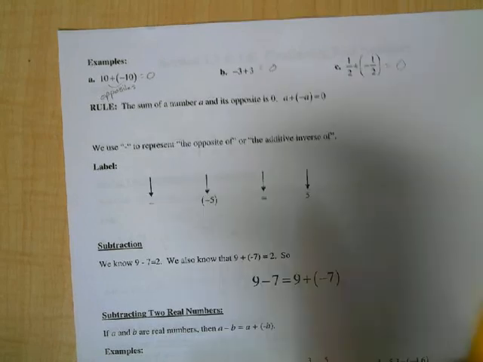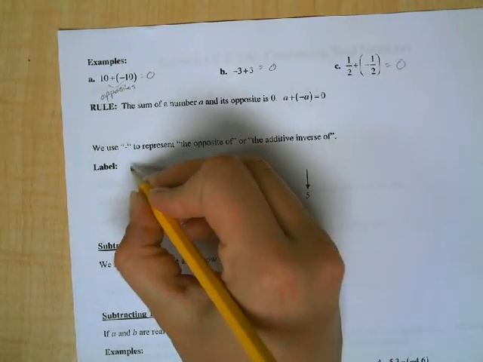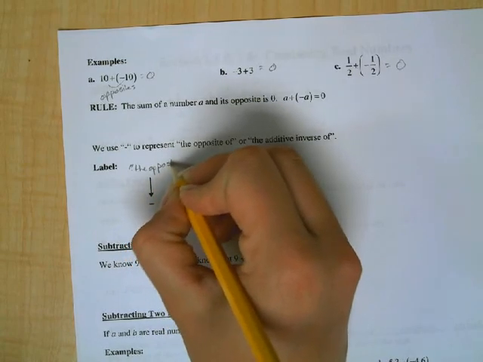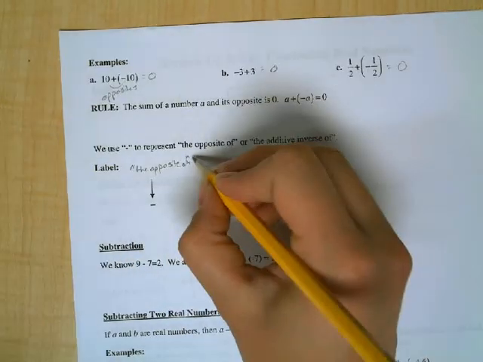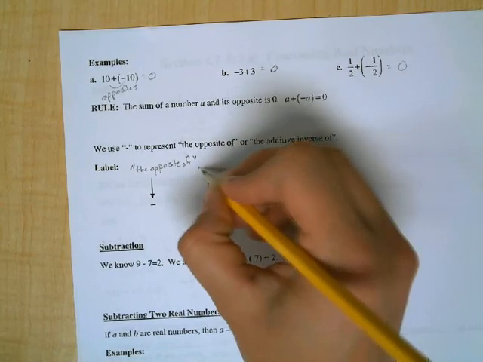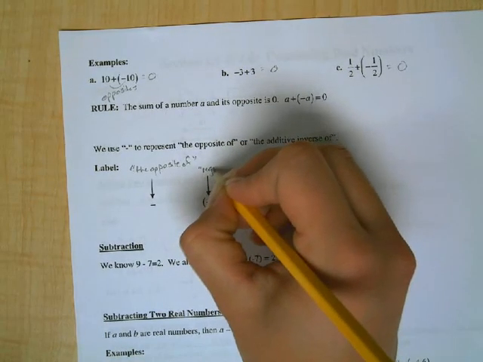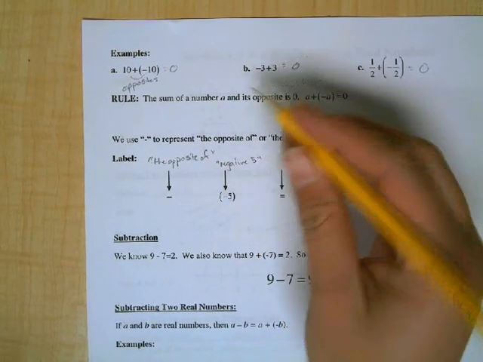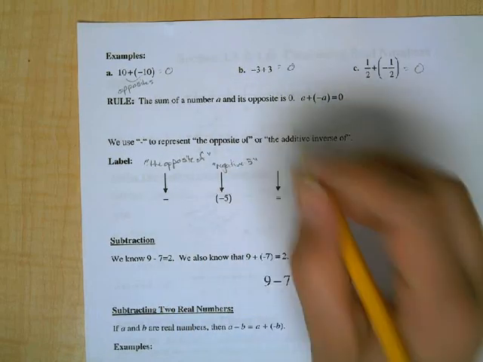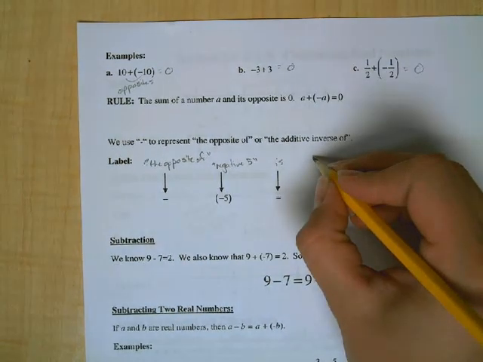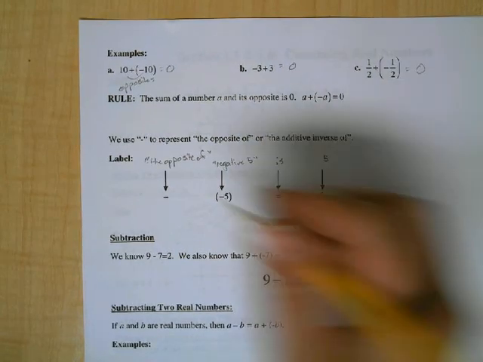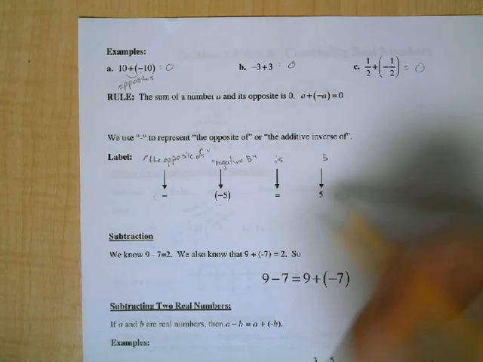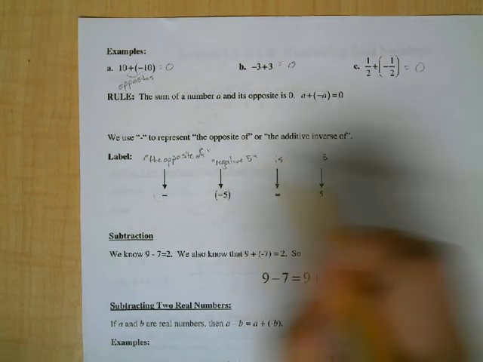I forgot to label this. This first one means the opposite of. -5 is what this piece says. This is really just how it reads out. The opposite of -5 is +5. The opposite of, that's what that first negative means. The opposite of -5 is +5. So that's all that really says. That's just written out in words.